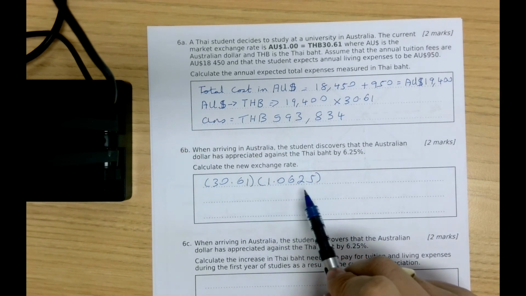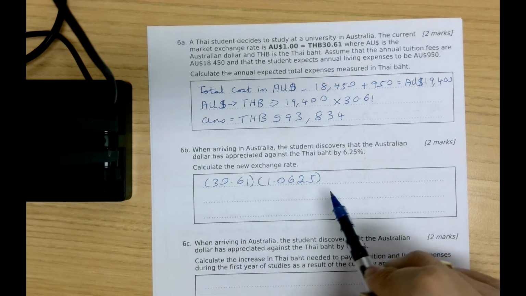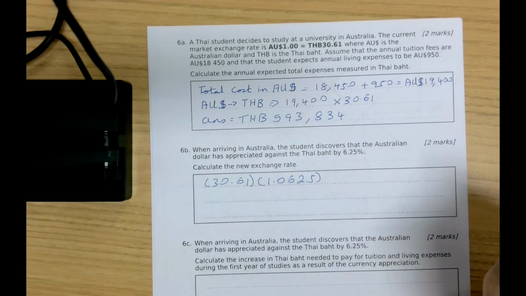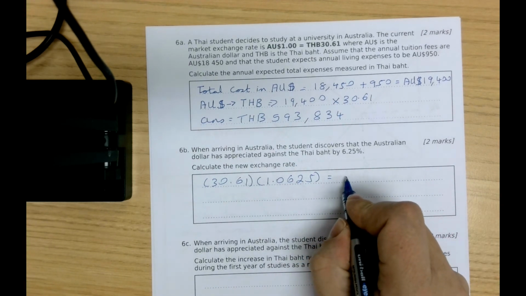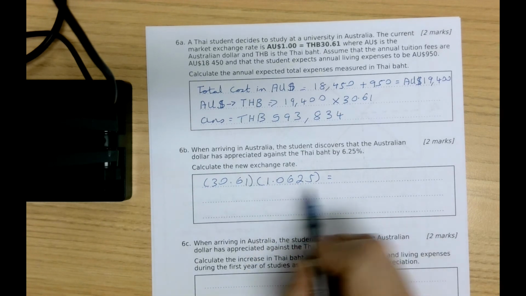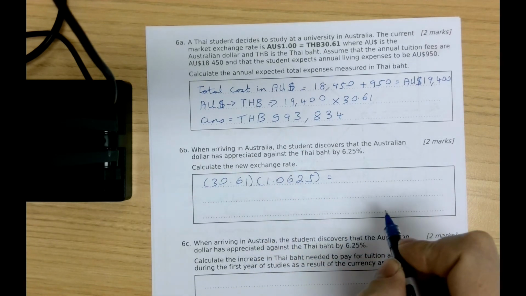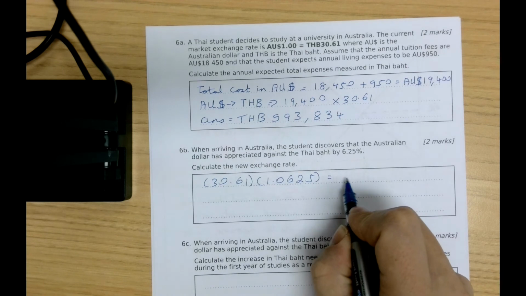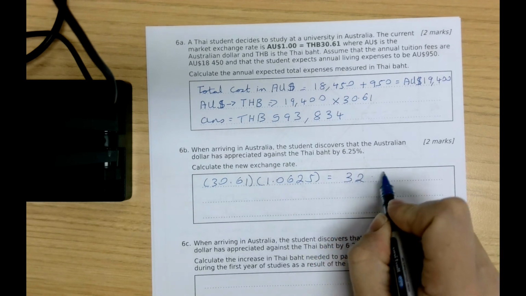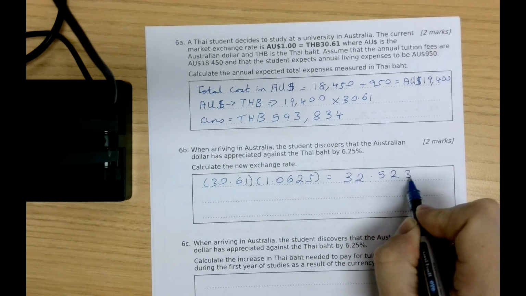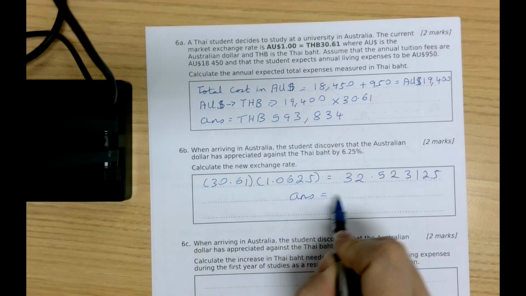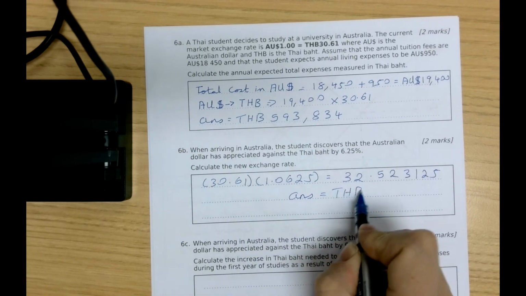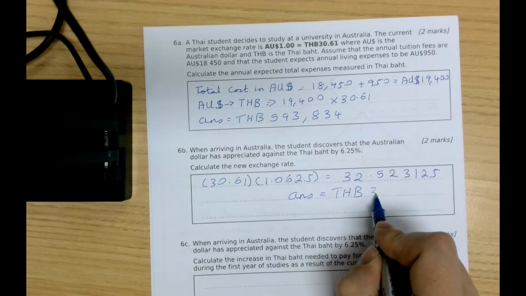Any questions you can ask in class later on, but I hope you understand. That's just increasing it by 6.25%, right? So what that is, 32.523125. Obviously our answer is going to be to 2 places of decimals. And what are we talking about? Thai baht. Always keep these things labeled. There you go.